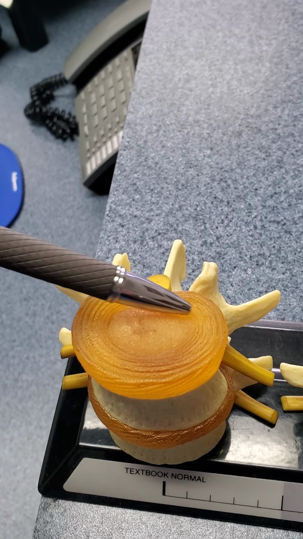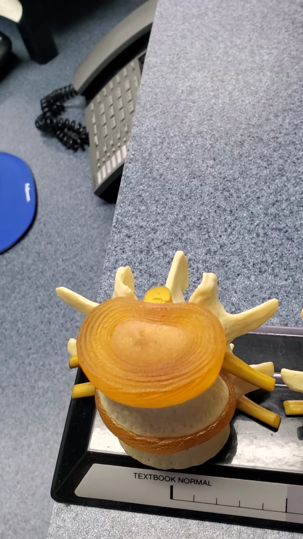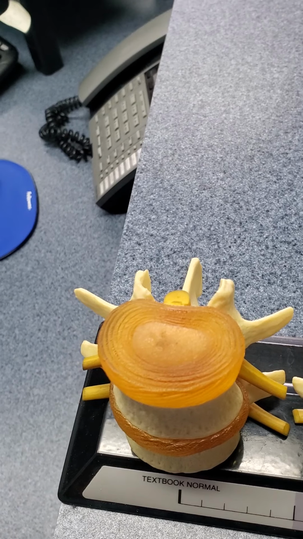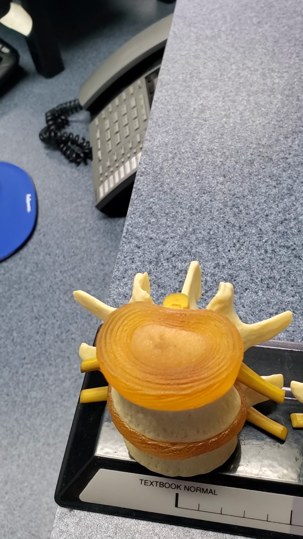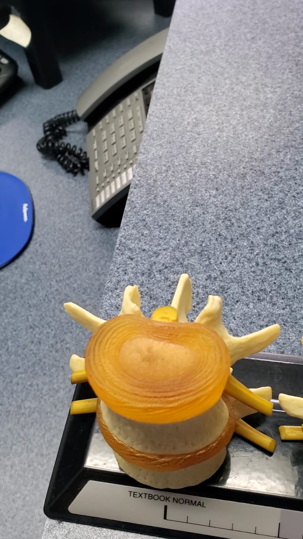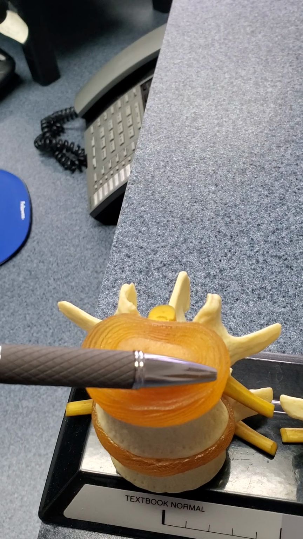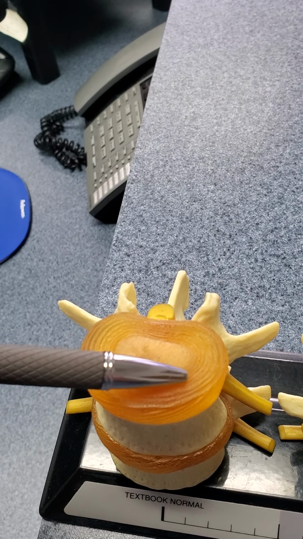And these fibers that go around the outside, these are called annular fibers. Those annular fibers are hard cartilage fibers, and they can tear. And when they tear, the nucleus material can ooze into the disc space.